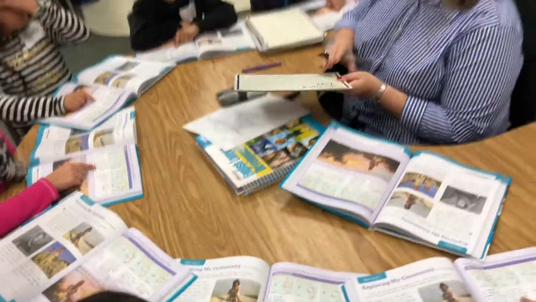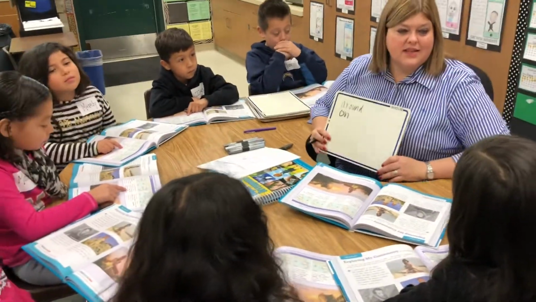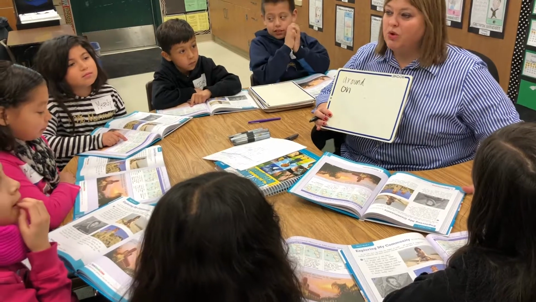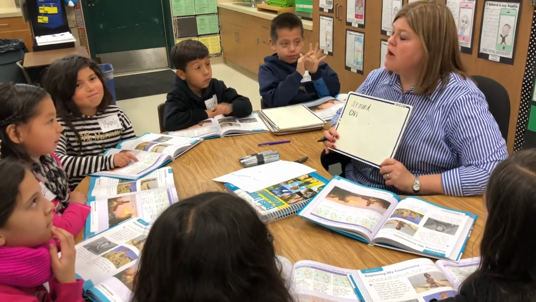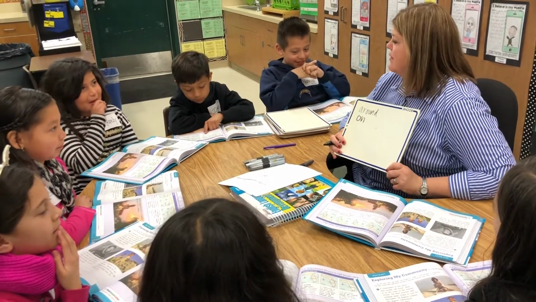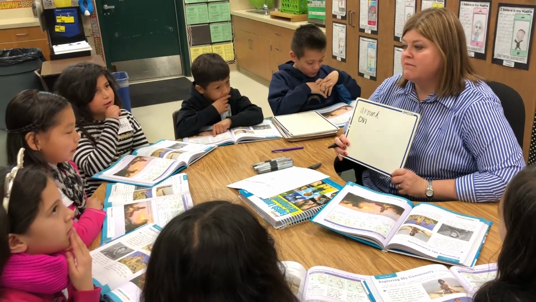Okay, so let's think about our classroom. Where are some places that could be on? On the table. Where's another place? Just shout it out. On the floor. On the floor. That's the one I was thinking of too. What's another place it could be? On the cabinet.